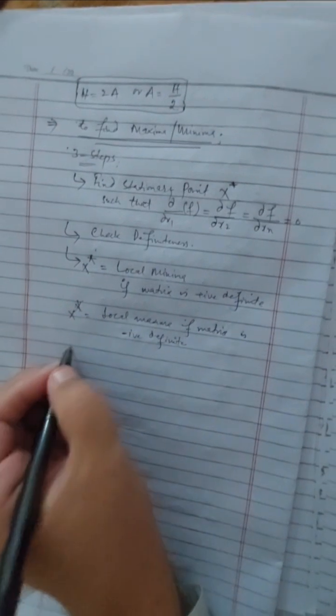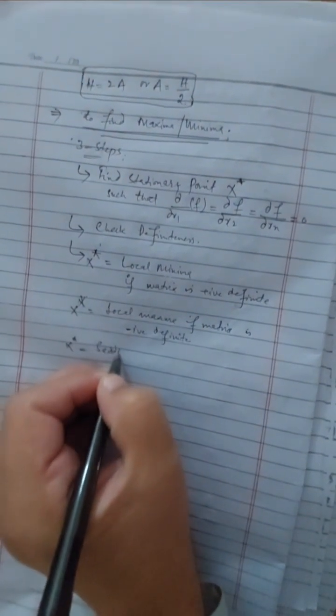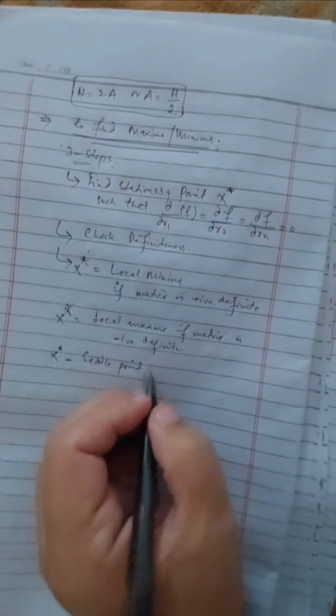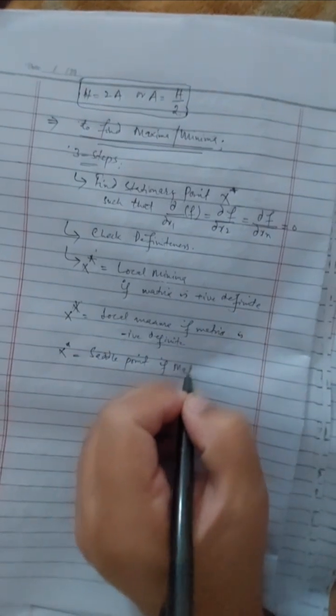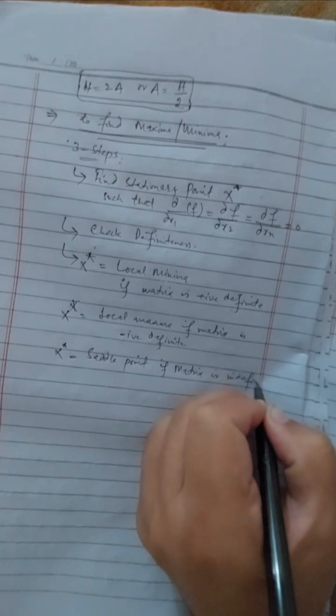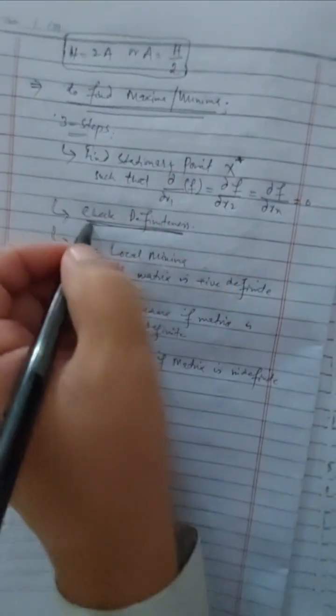And the third one is that x* is a saddle point if the matrix is indefinite. So to check the definiteness we have some rules to follow.